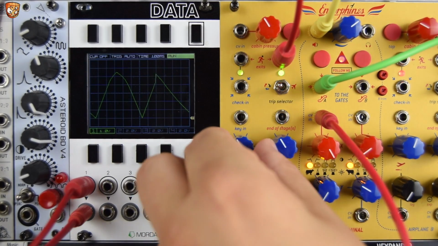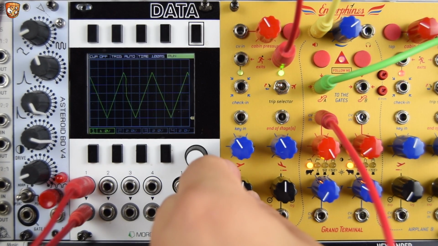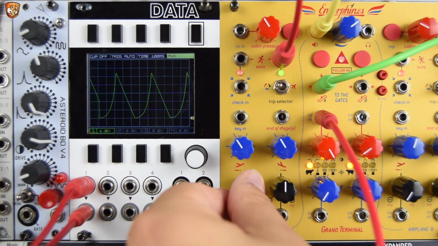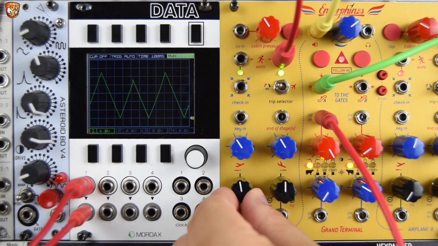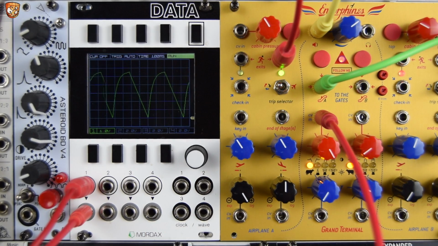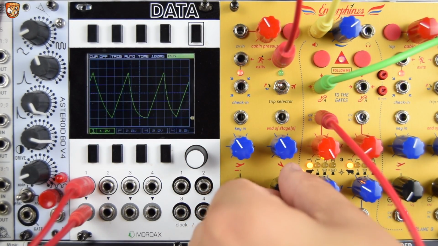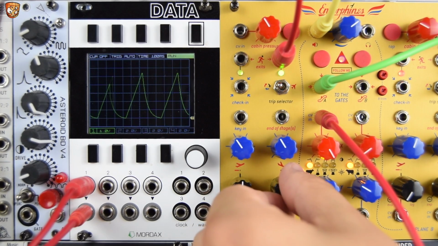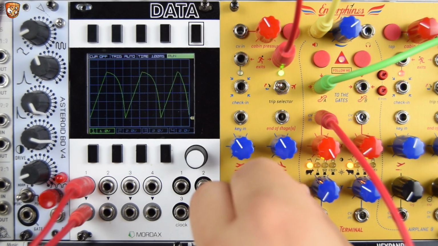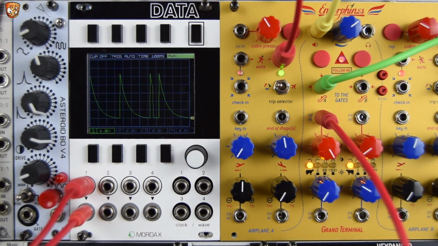Speed this up a bit. Now let's play with the shape of the takeoff time, the rise or the attack. We can make that really tight and exponential, through to linear, and a log, which feels like a faster on and off. Same for decay. Tight exponential drop, linear, and log. We can get those nice tight decaying envelopes.